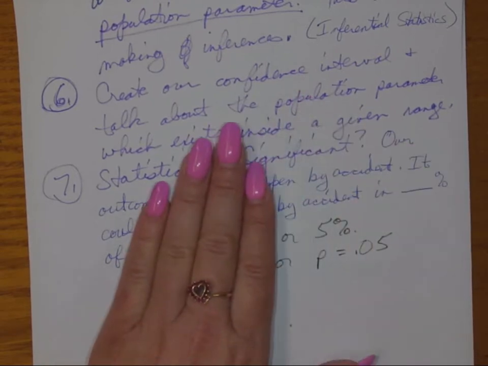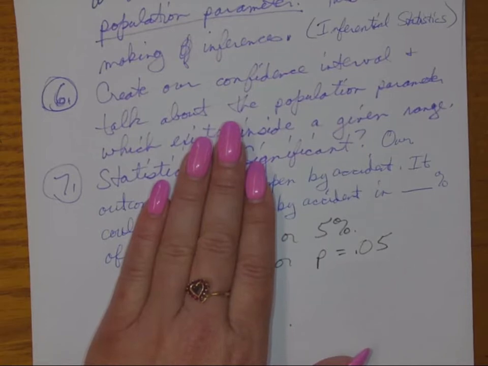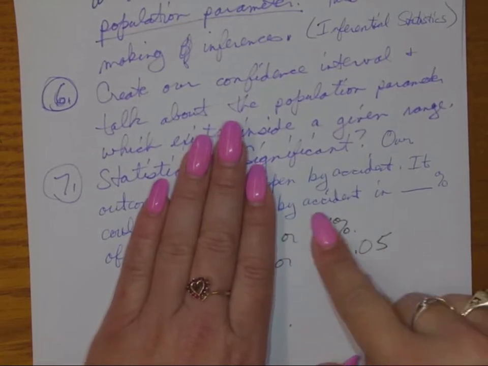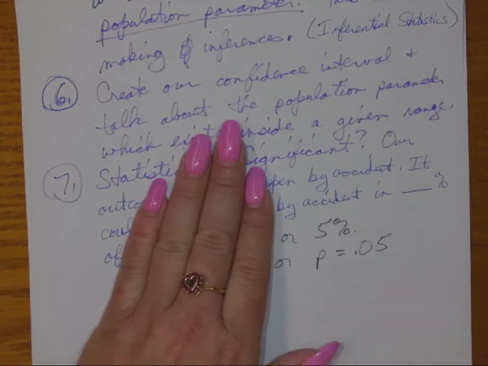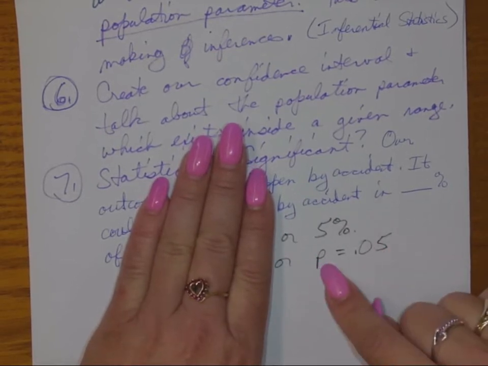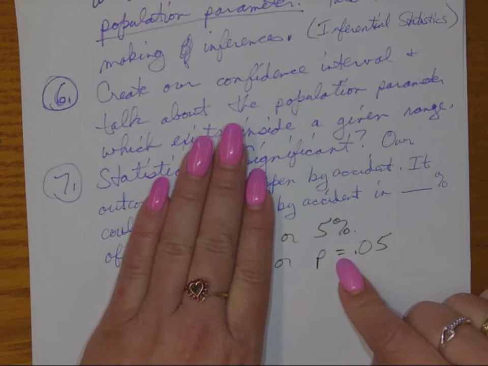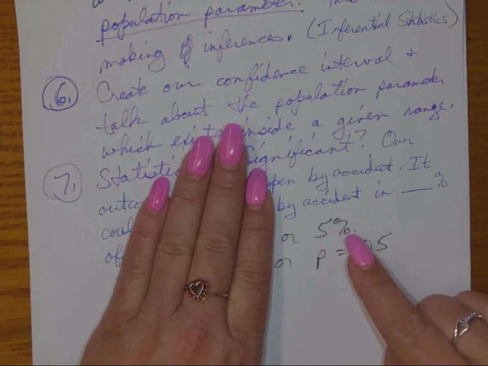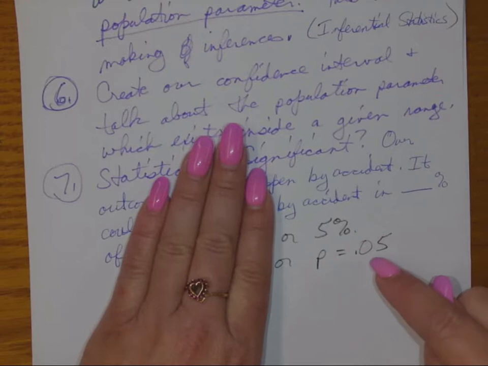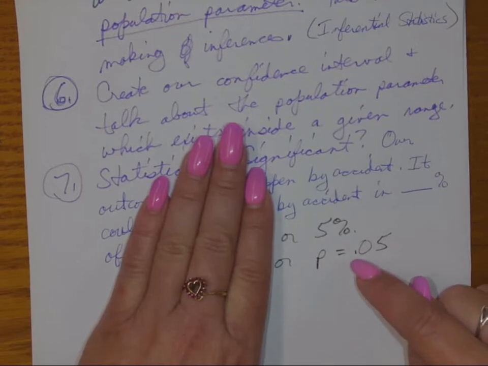On the other hand, if it's at the 0.05 level or the 5% level, then what would we say? 5% of these situations, where the tomatoes are bigger, could have happened by chance. But that means what? 95% of the situations that happened are not by accident.